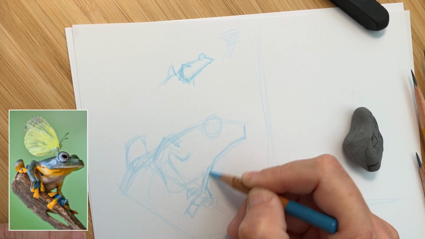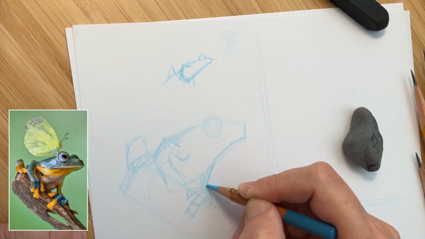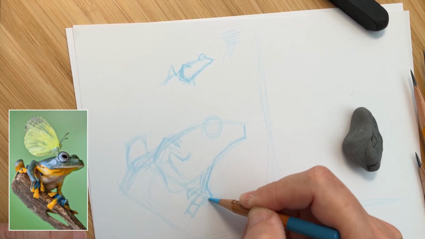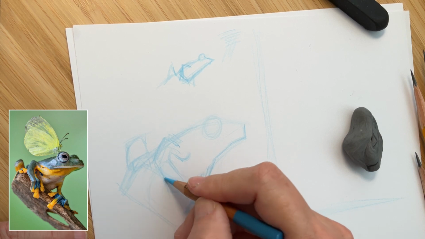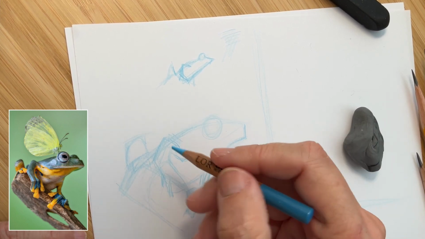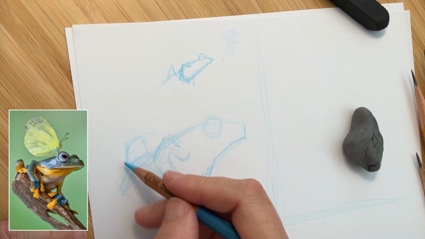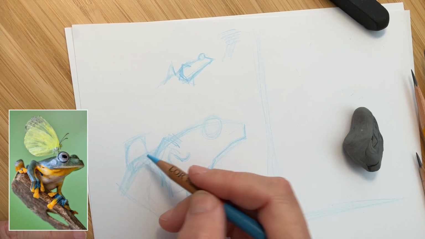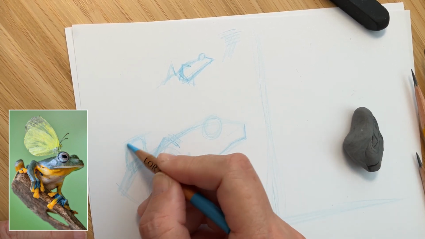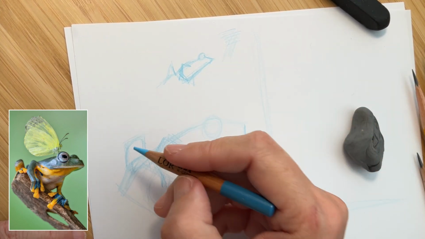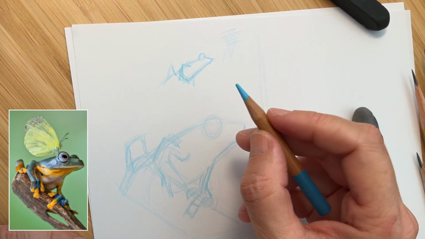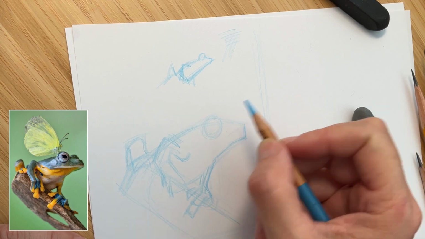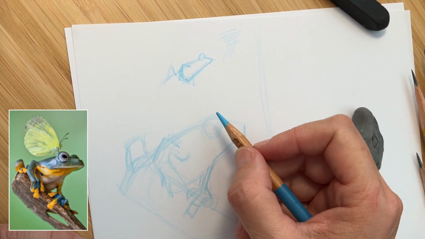Another one comes from here, and all this arm, we can't see it because it is behind this tree. And actually, the back paws we can't recognize either to study them, because we are using quite flat references.